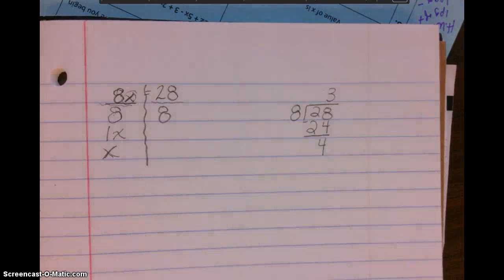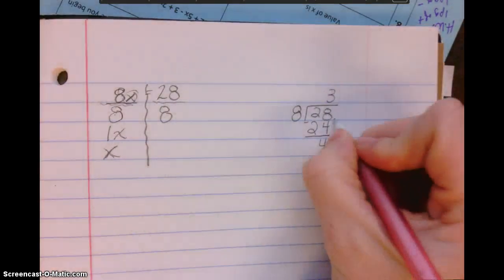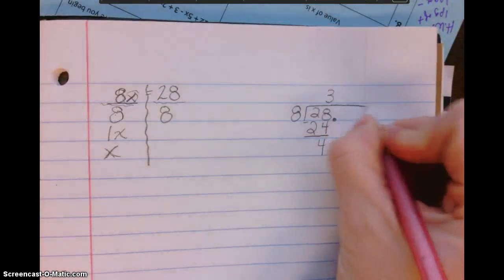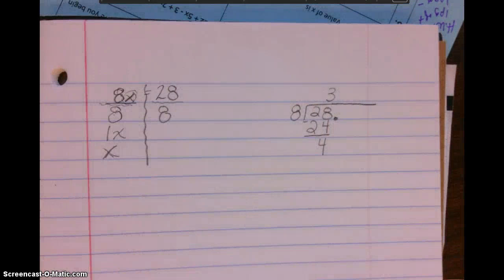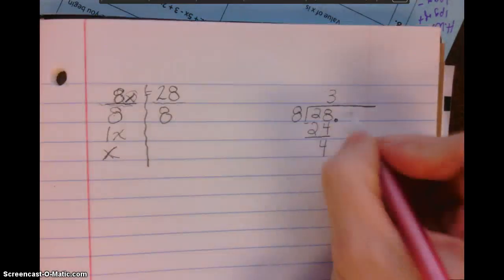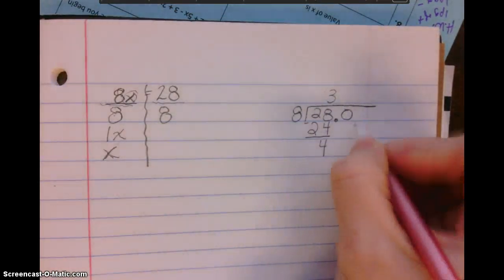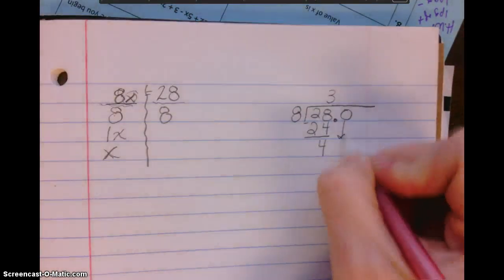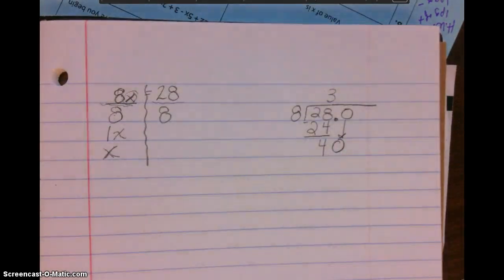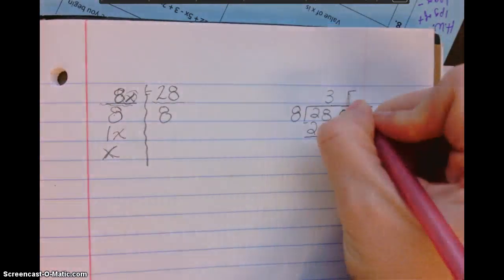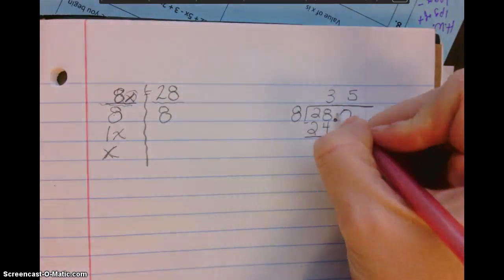So at this point, I know I can add a decimal to 28, and then I can add zeros behind the decimal until the cows come home. So I can keep adding zeros until I get an exact answer. Hopefully we won't have to add too many. So I add a 0, bring it down, and now I have 40 pieces. How many groups of 8 can I make out of 40? I can make 5.